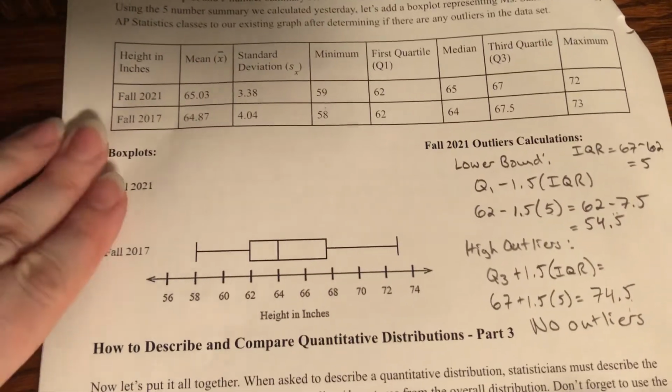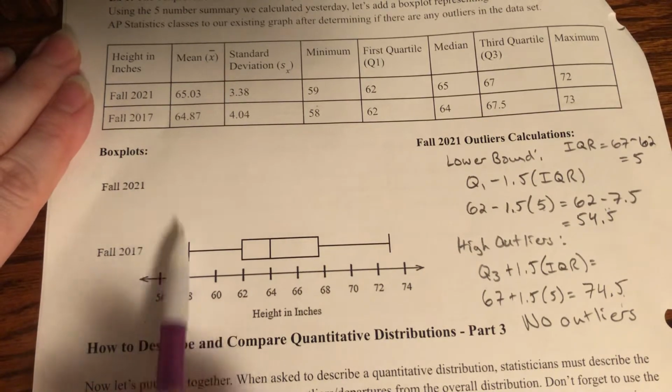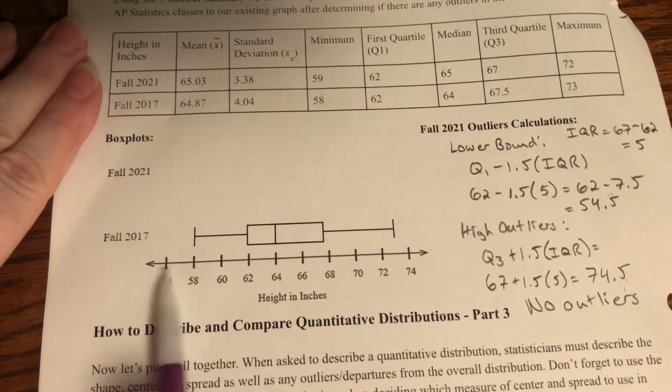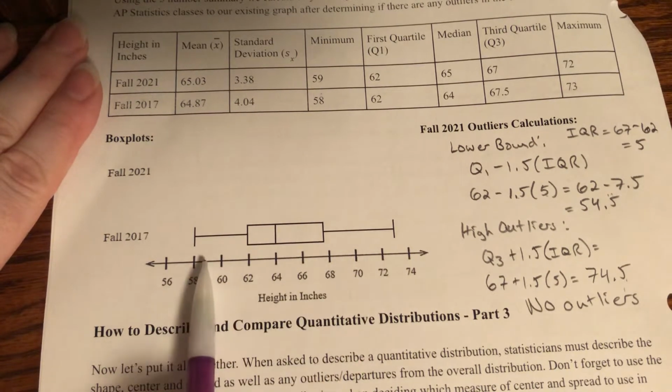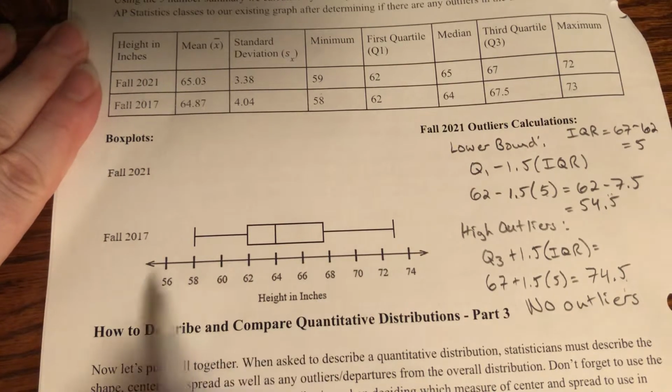Now, parallel box plots are when you have two or more box plots using the same exact number line. Notice that my number line is already scaled. I started at 56 over here. I went by 2s. That means that directly in the middle of any of these tick marks is going to be the odd numbers. I have my title, height in inches, so that I know what these numbers actually represent.